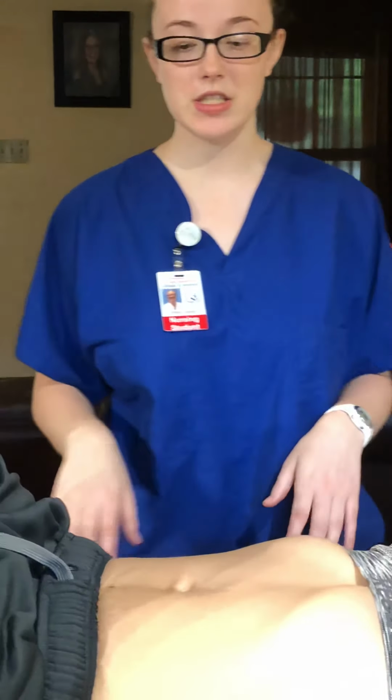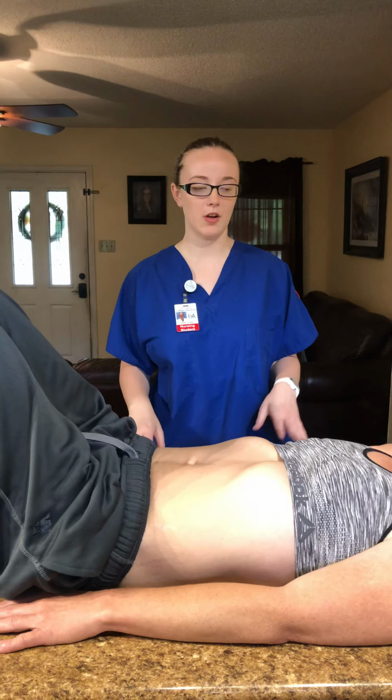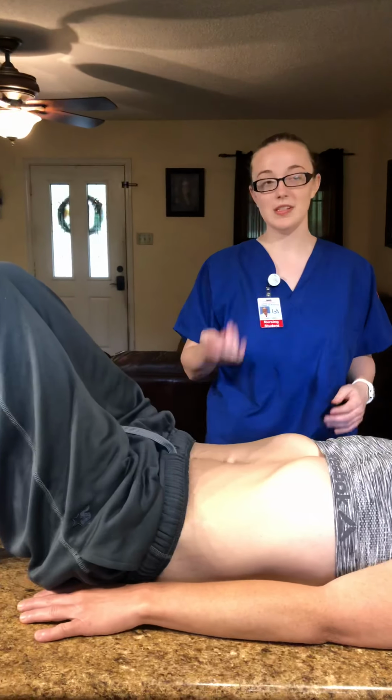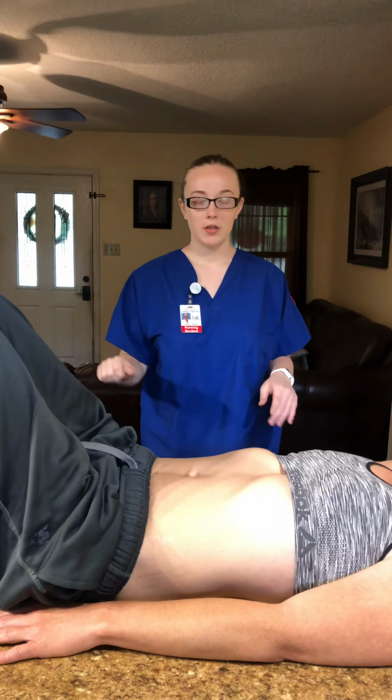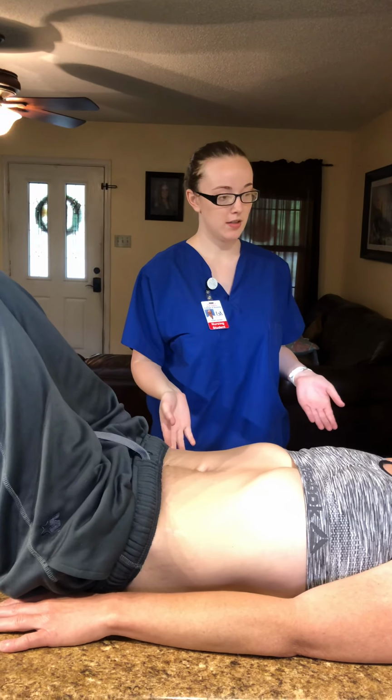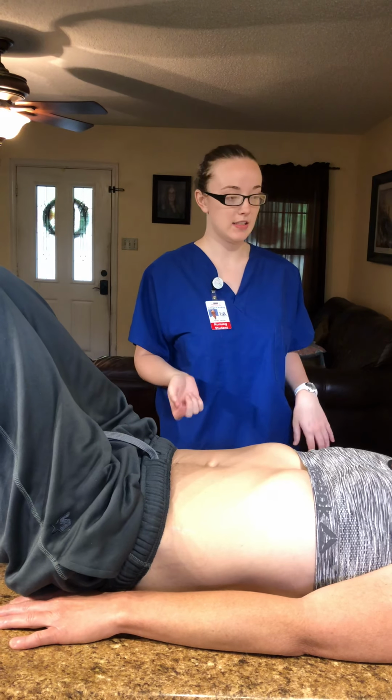Okay, so as you can see, she is laying down in a supine position. Her head is on a pillow, her knees are bent, and her hands are by her side. So I'm going to start off with inspection. So, do you need to empty your bladder by any chance? No. Okay, and have you had any tenderness on the abdomen?